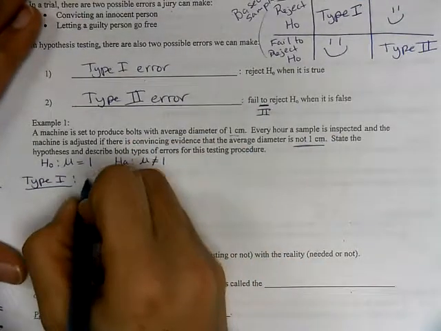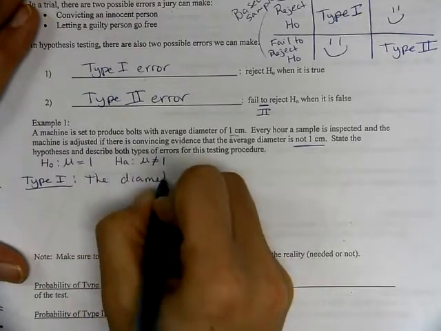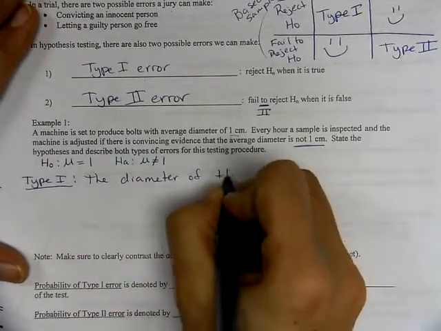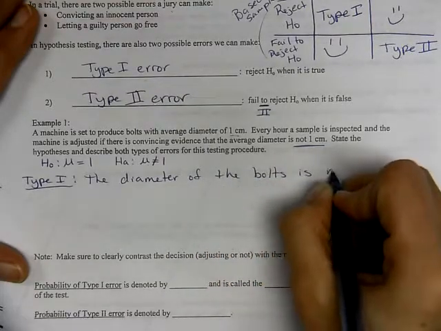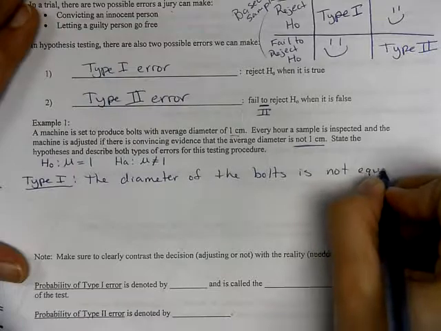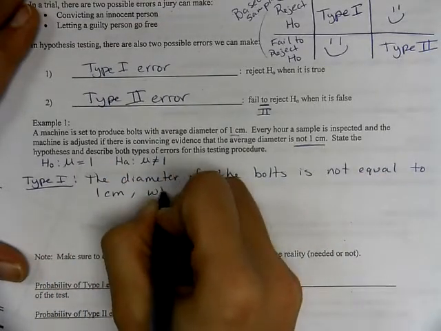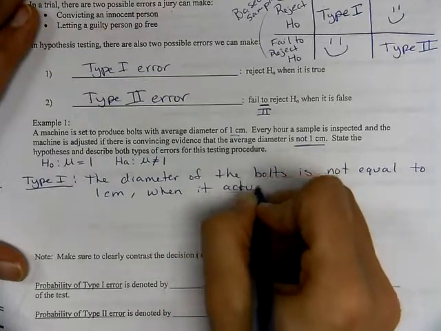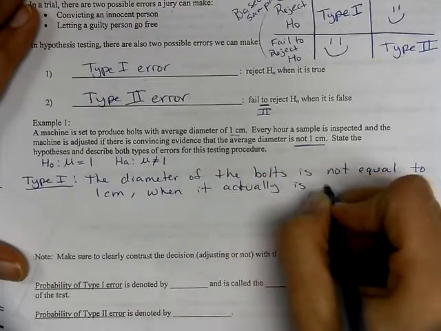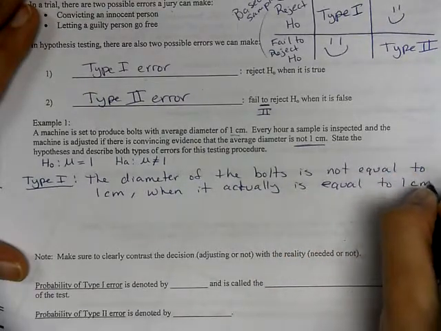So this is like saying the diameter of the bolts is not equal to 1 centimeter when it actually is equal to 1 centimeter.